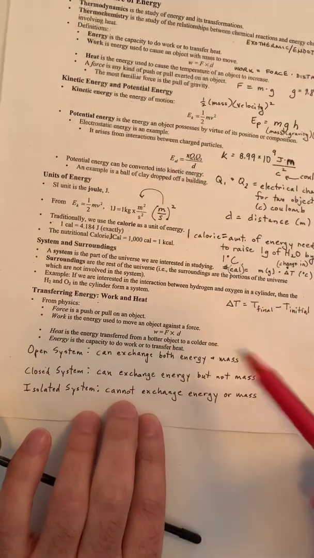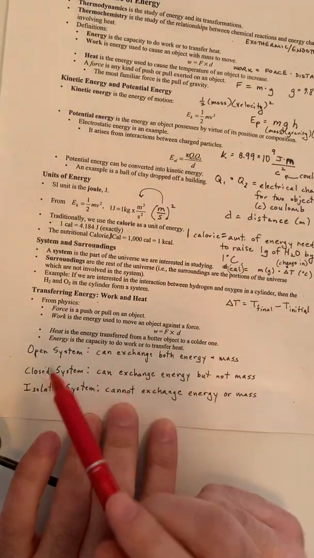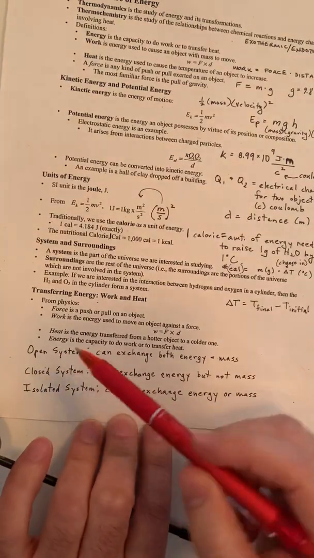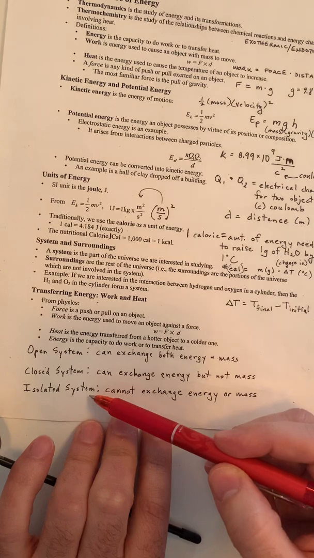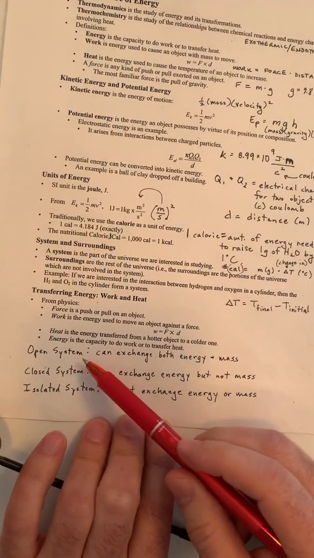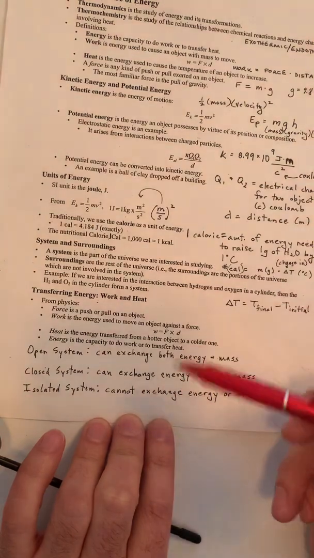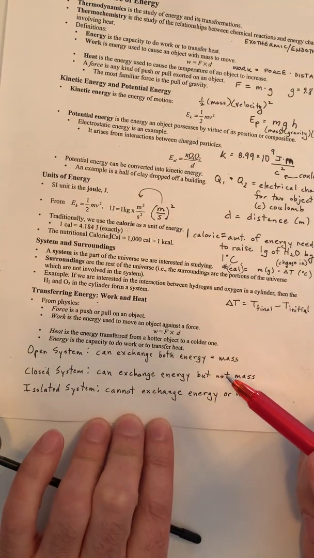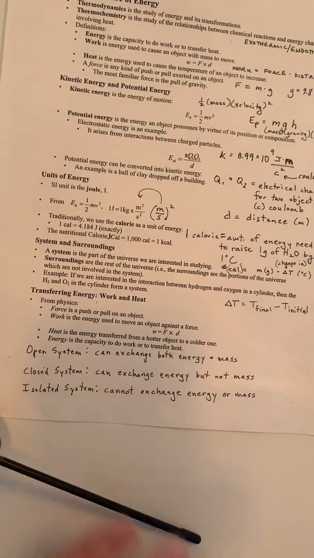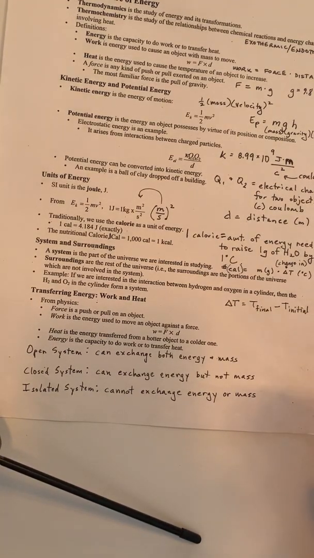This part they don't have in here, but you need to know this to do some of the problems. There are basically 3 ways you can look at a system. A system can be an open system, a closed system, or an isolated system. In an open system, both energy and mass can be exchanged. So an open system would be like an open can of pop. You open the can of pop, you could pour mass out. Mass can go in and out, air can go in and out, and energy can go in and out of it. It can get warmer or colder or whatever.